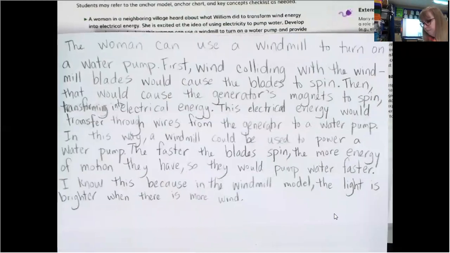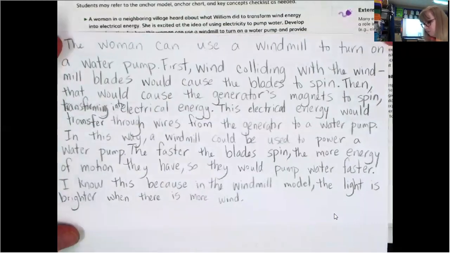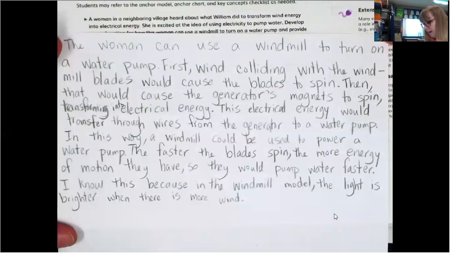That's just a little different version. The woman can use a windmill to turn on a water pump. First, water colliding with the windmill blades would cause the blades to spin. Then that would cause the generator's magnets to spin, transforming into electrical energy. This electrical energy would transfer from wires from the generator to a water pump. In this way, a windmill could be used to power a water pump.